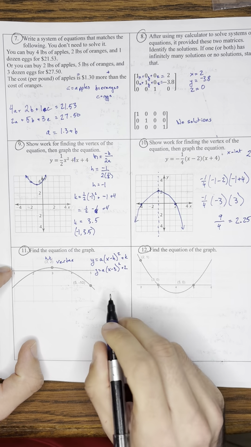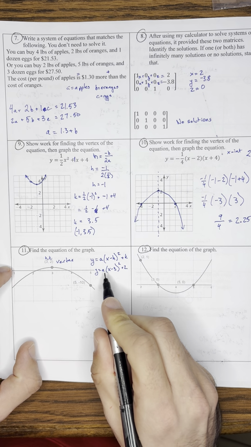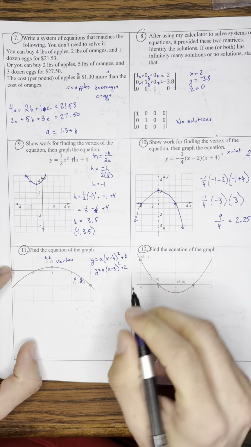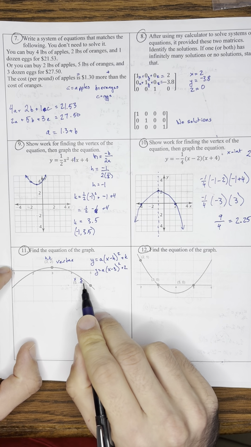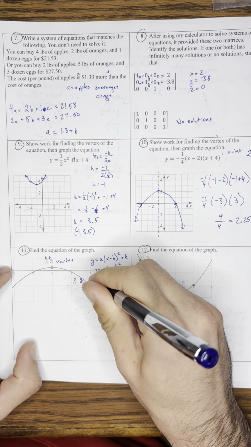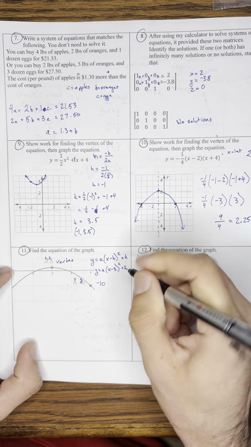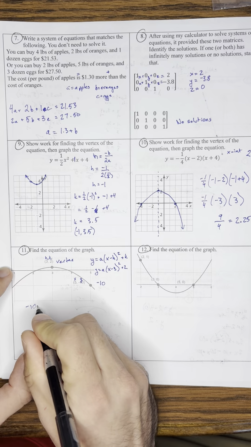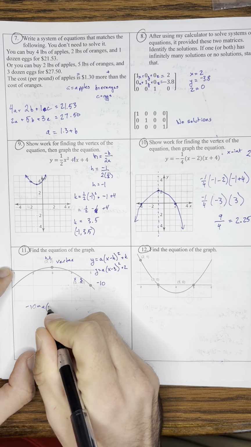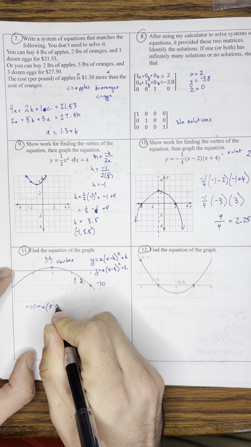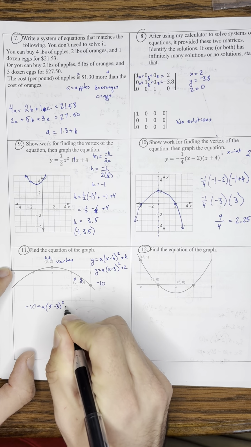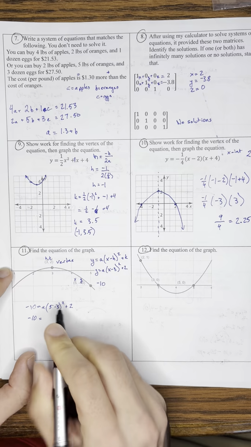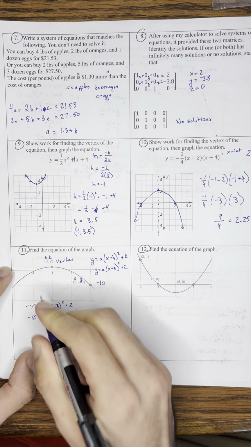But we still have to figure out what a is. To figure out what a is, we're going to plug in x and y in order to solve for a. So that'll give us negative 10 equals a times 5 minus 3 squared plus 2. Negative 10 equals 5 minus 3 is 2.